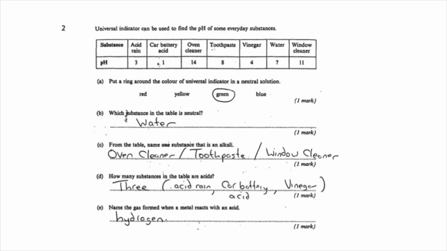So question 2A is asking you to put a ring around the colour of universal indicator in a neutral solution. So the answer for this is green, 1 mark for that. Then it says which substance in the table is neutral? Well, it would be water, because water has a pH of 7, 1 mark for that.